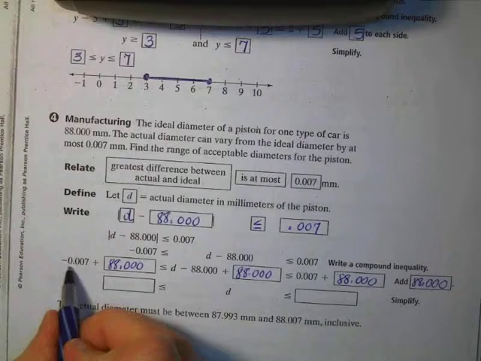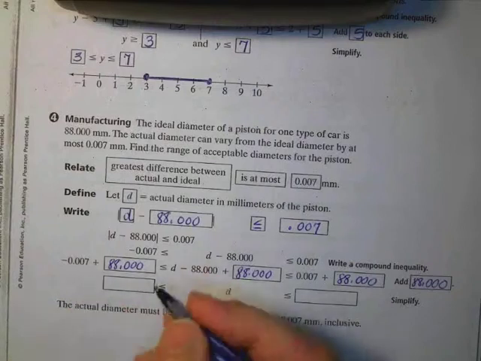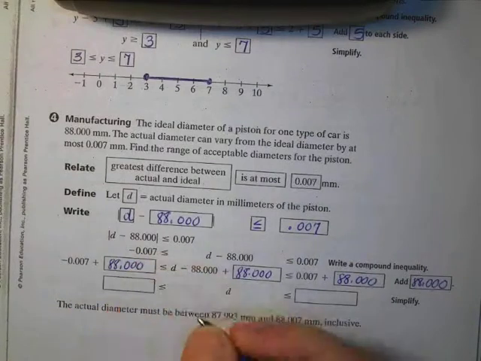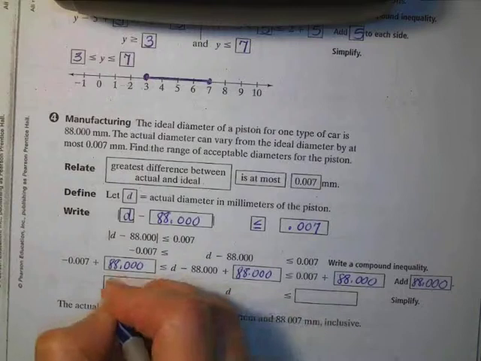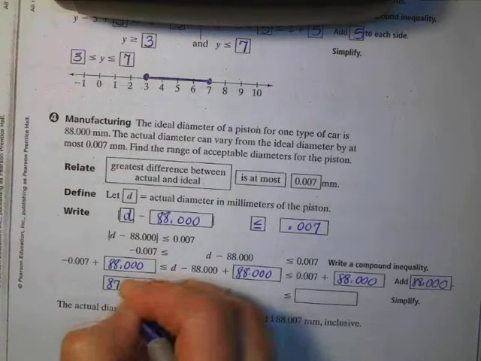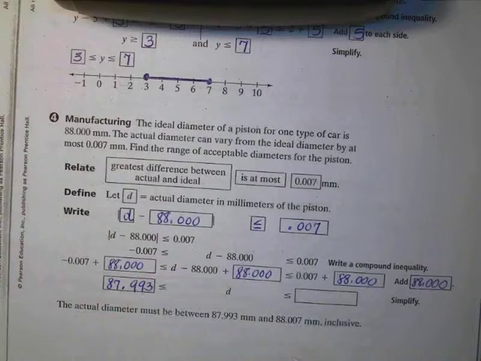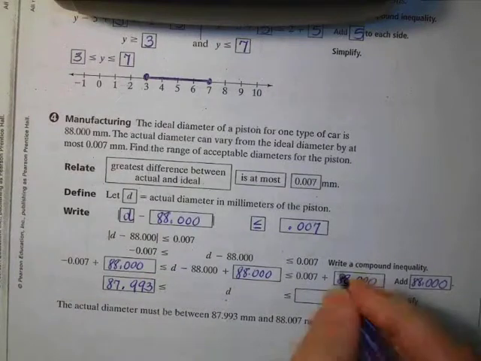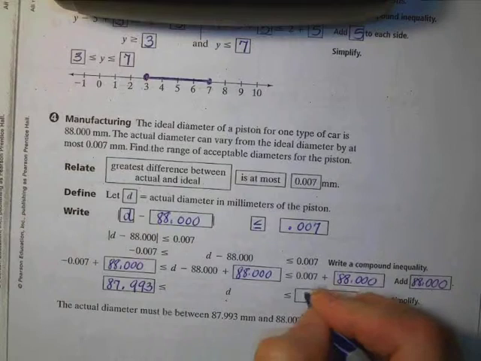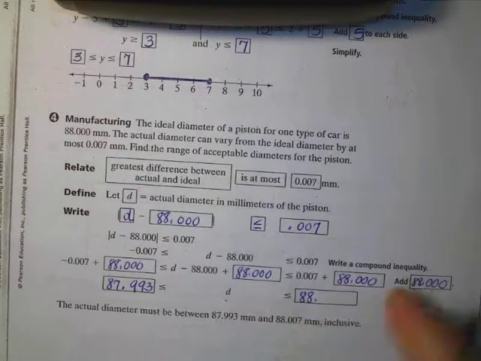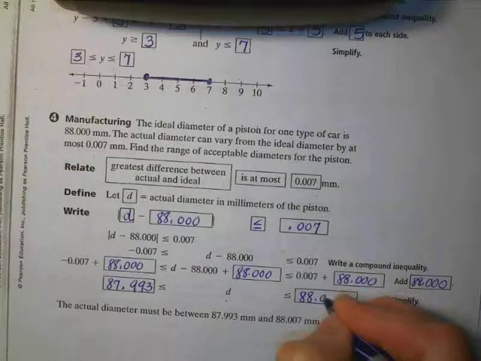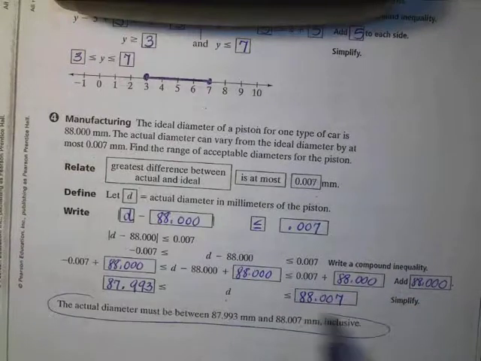Okay, and when I do this, the math over here gives me negative 0.007 plus 88.000 is going to be 87.993 is less than or equal to the diameter, and the diameter is less than or equal to 88 when I add these two, 88.007.